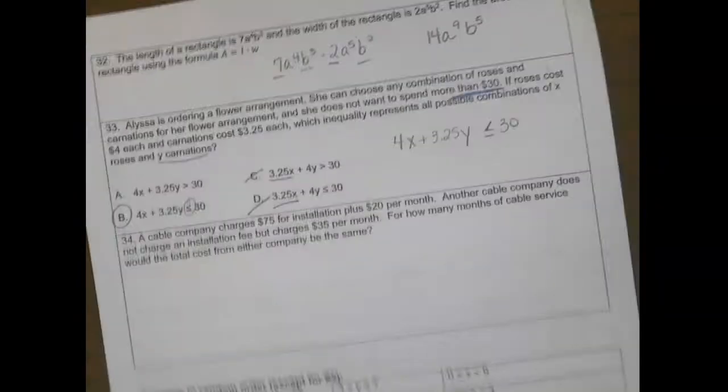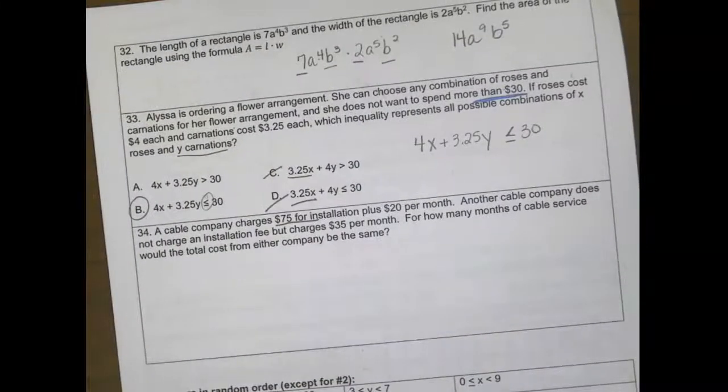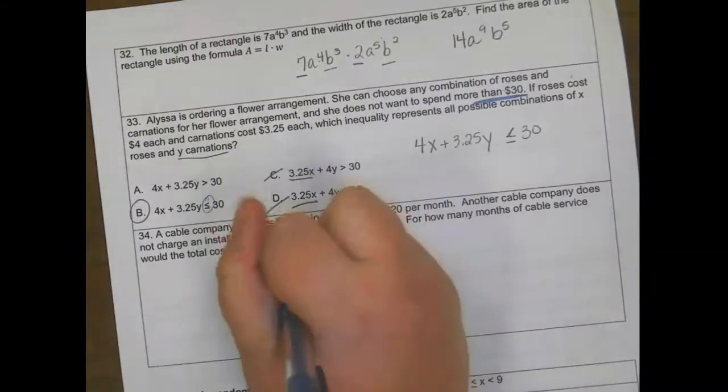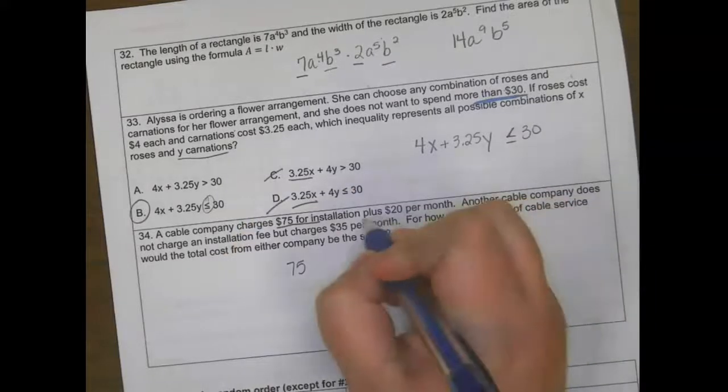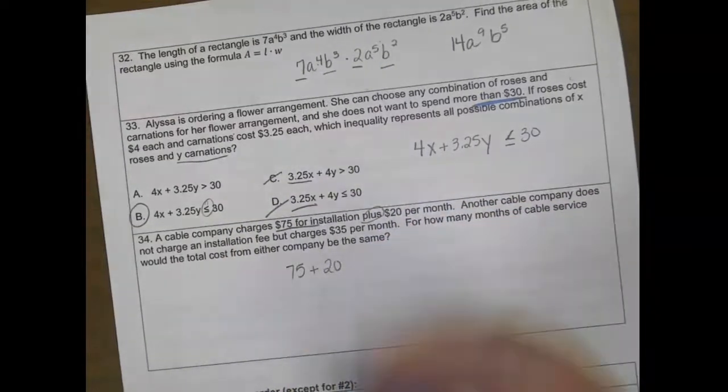Last but not least, the cable company charges $75 for installation. That's a one-time, only going to happen once. Plus $20 per month. Per tells me it's multiplication.